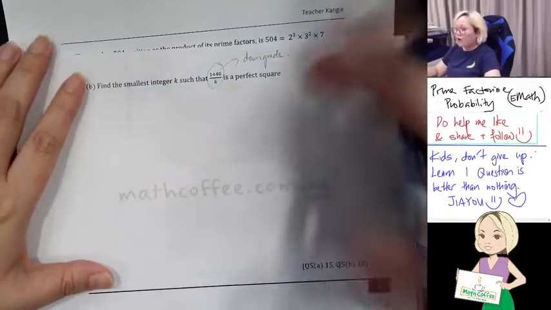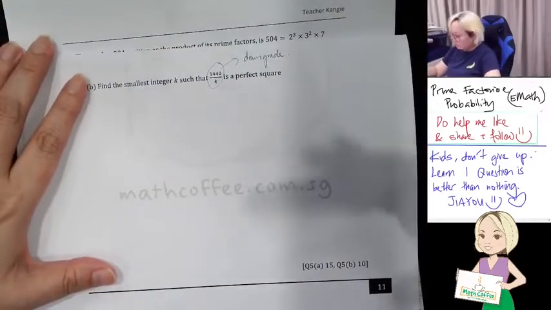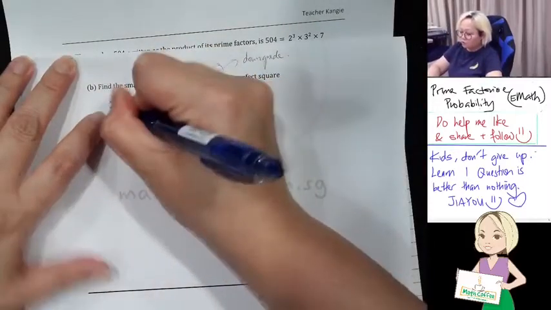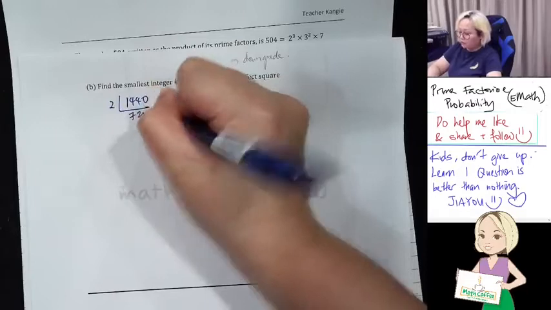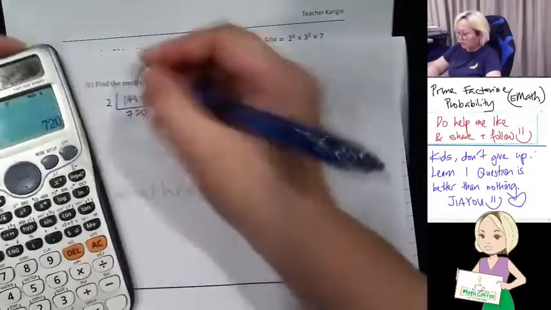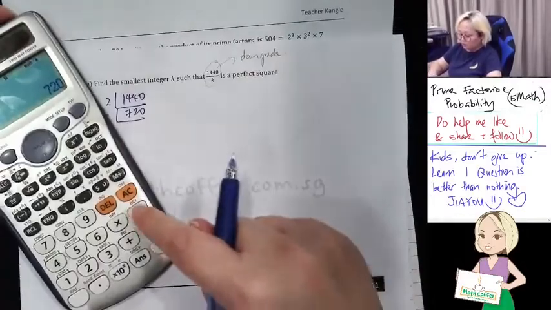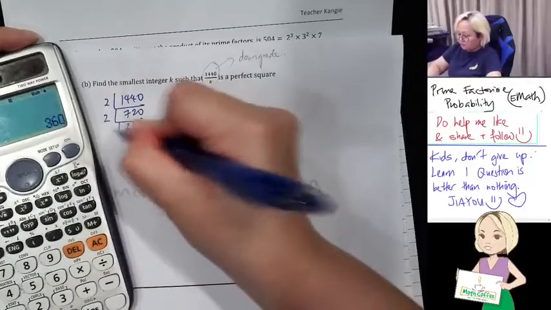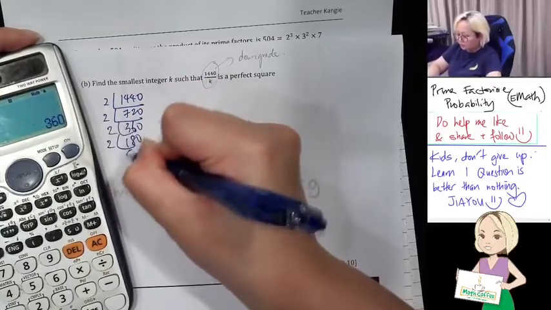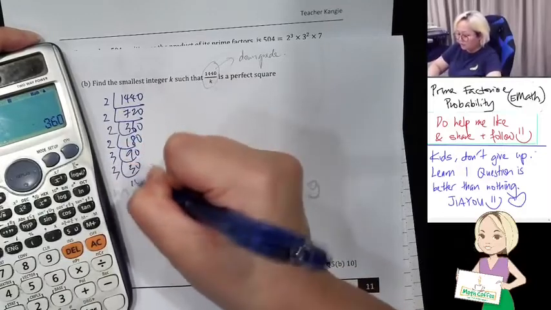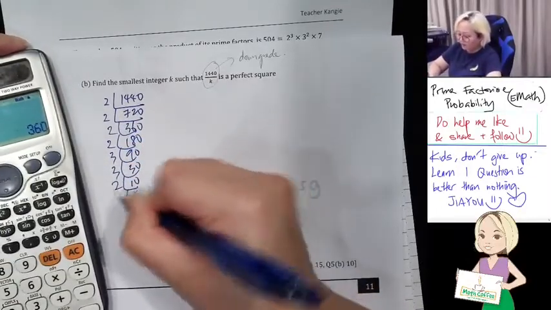So let's do our prime factorization for 1440 first. So 1440 divided by 2, 720, I think. I don't want to trust my mental. Let's try. Divide by 2, 360 divided by 2, 180 divided by 2, 90 divided by 3, 30 divided by 3, 10 divided by 2, 5 divided by 5, 1.